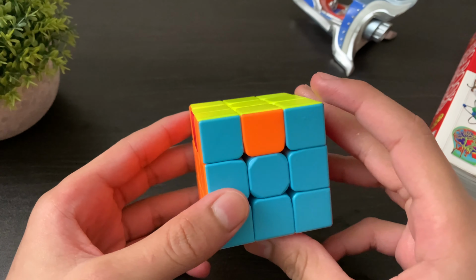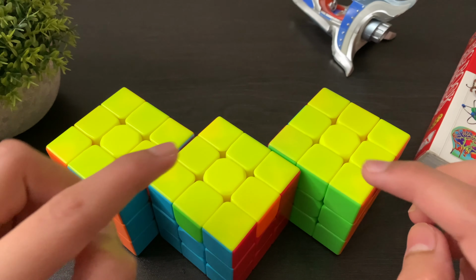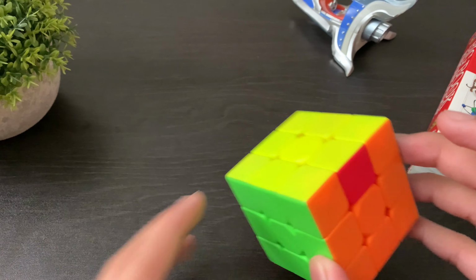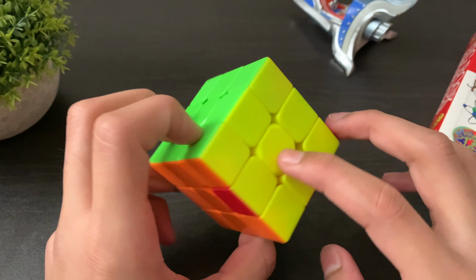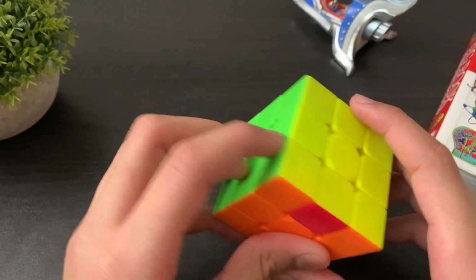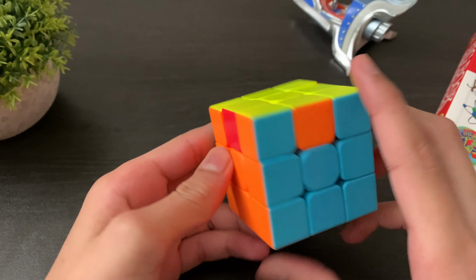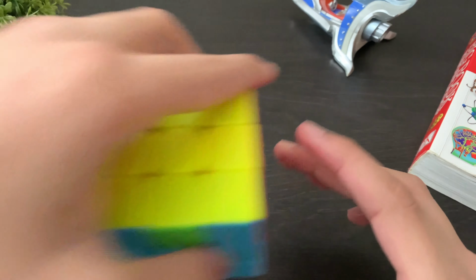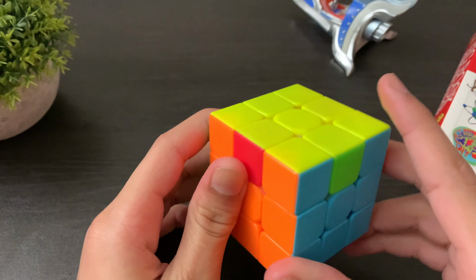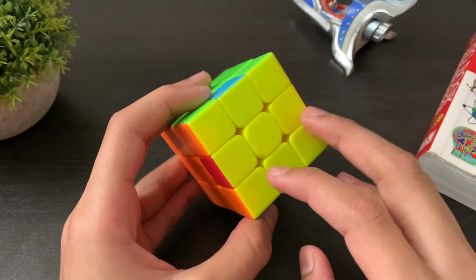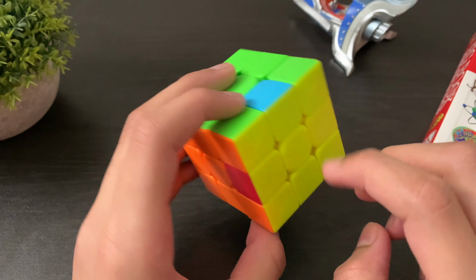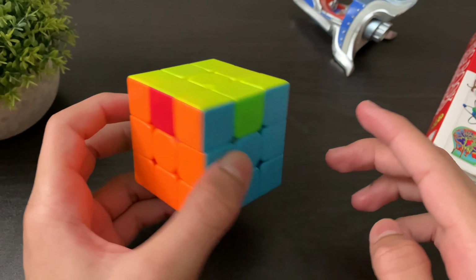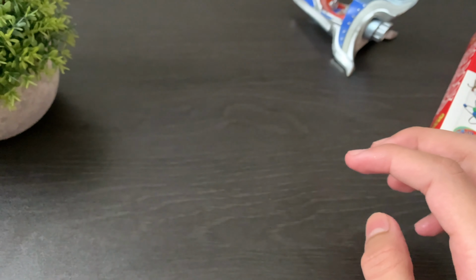Let's get started by analyzing the different cases. Alright, so here are the 3 different cases. In the first case, we noticed that only 3 edges need to be orientated correctly, and the back layer is completely solved. Great, that's the first case. In the second case, however, all 4 edges are not orientated, but in this case, you notice that these 2 edges need to be swapped opposite, and that's the same case with these 2 edges as well.